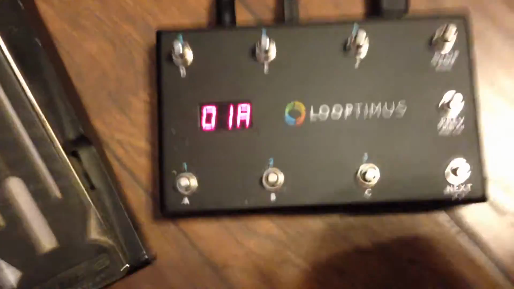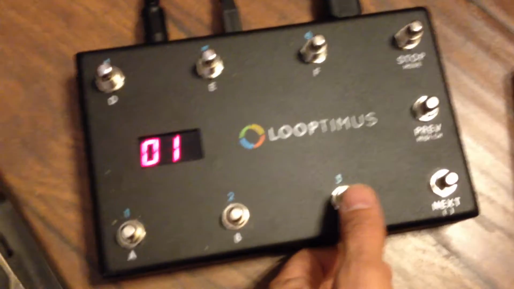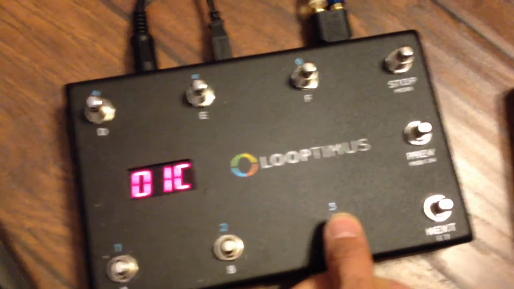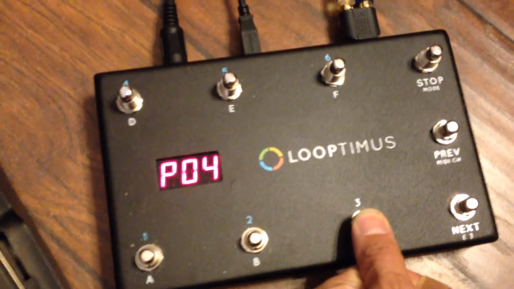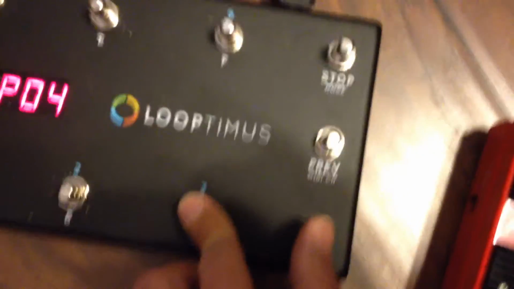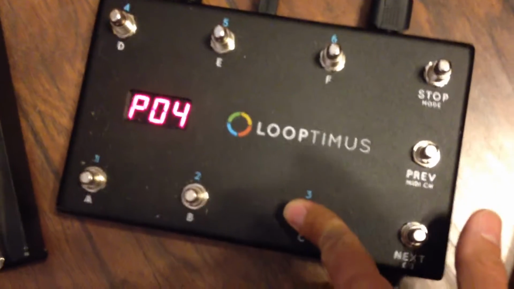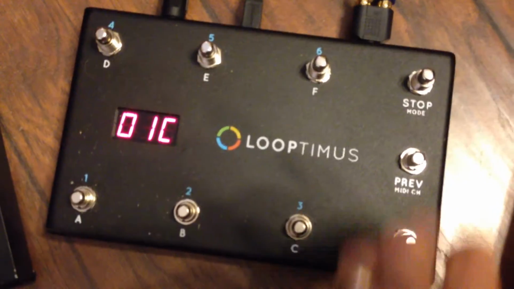And the way you do that is, you're in program change mode, or PC mode, you just hold down one of the buttons, and it will tell you what MIDI command is being sent, program change 4. You continue to hold that and then use the next and previous to tell it what program change you want it to send. So I'm just going to leave it on 4.